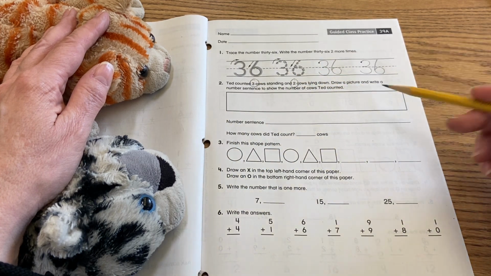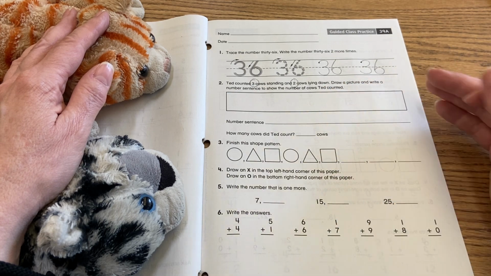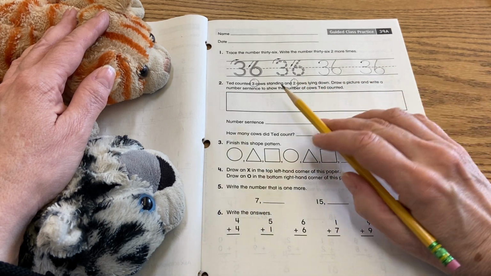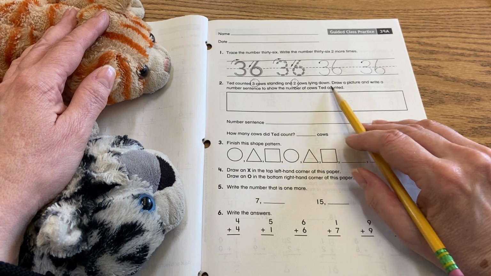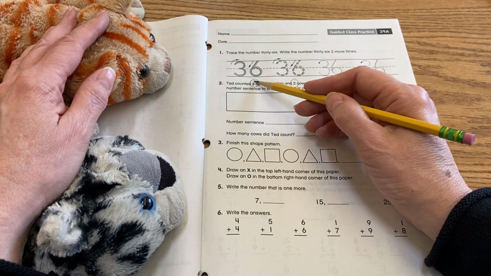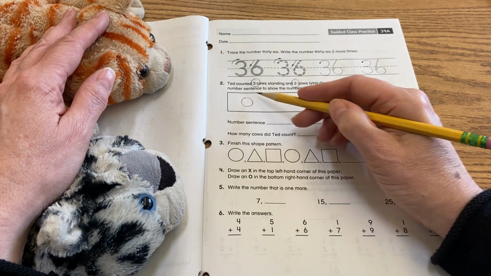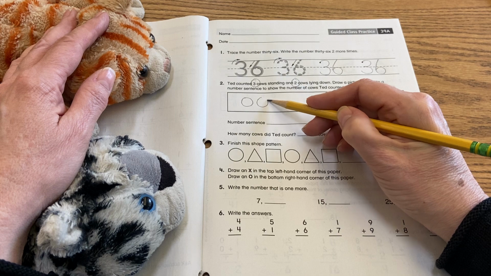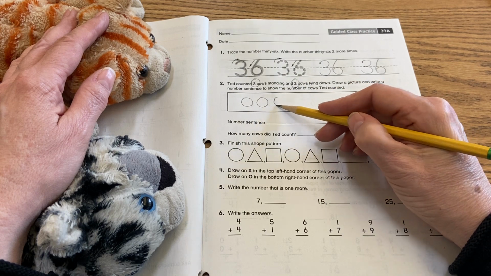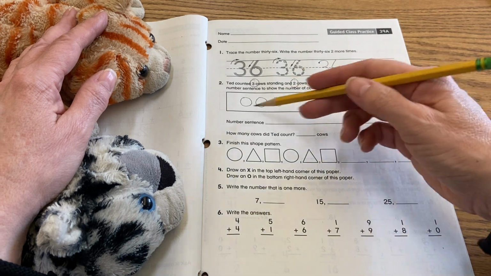So we're data mining right now. We're looking at our word problem to see what the important numbers are that we need to use, and are we putting together, are we taking away? It's saying we're counting how many we have all together. So let's just use circles today to help us. First we'll draw 3 circles. 1, 2, 3. And I always like to count out loud when I'm drawing.